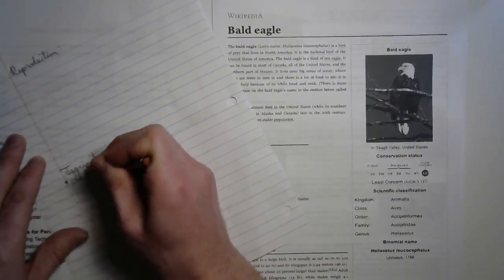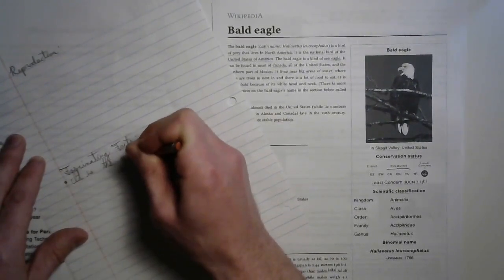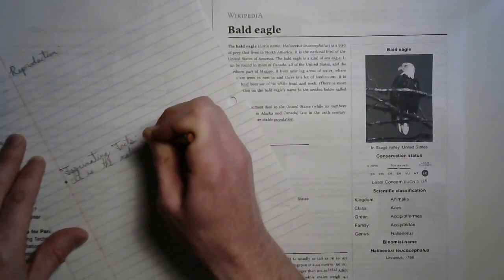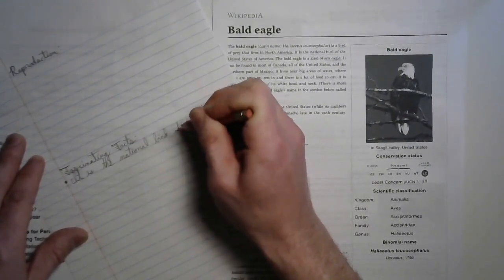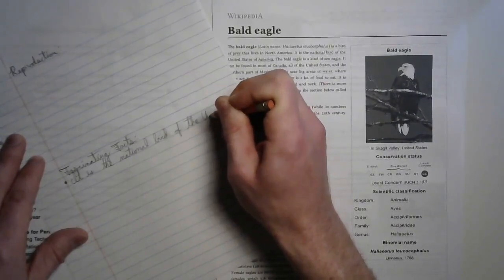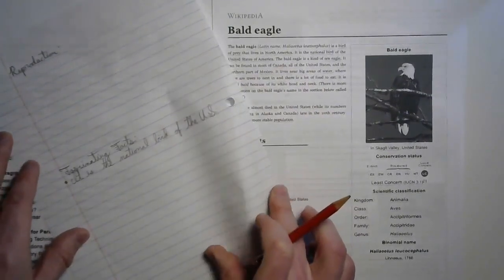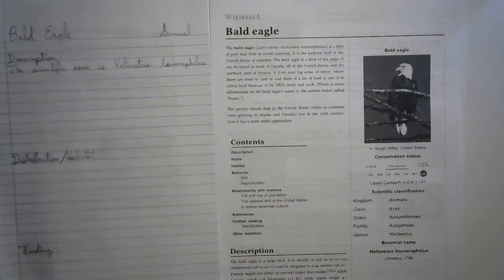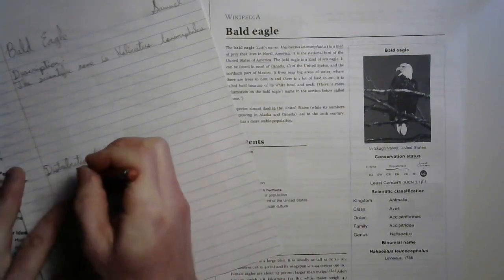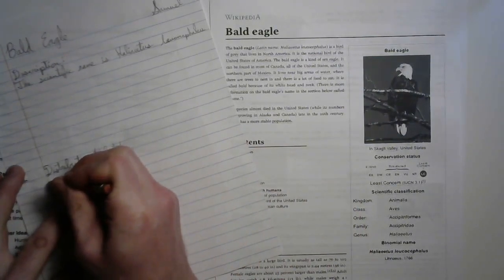It is the national bird of the U.S. Fantastic. And again, I know that, but my readers might not. The bald eagle is a kind of sea eagle. That's pretty cool. I might even take that and put that in here too. It can be found in most of Canada, all of the United States, and the northern part of Mexico. That sounds like distribution, so I can easily snag that too.